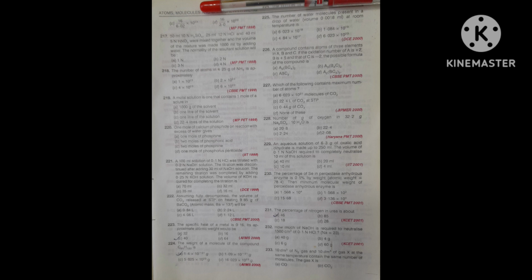First option is 40 gram. Second option is 4 gram. Third option is 6 gram. Fourth option is 60 gram.